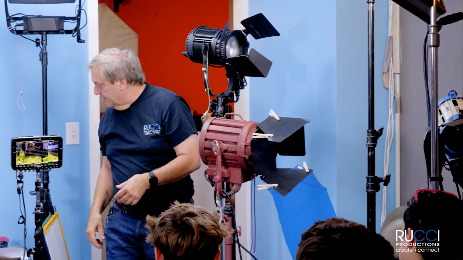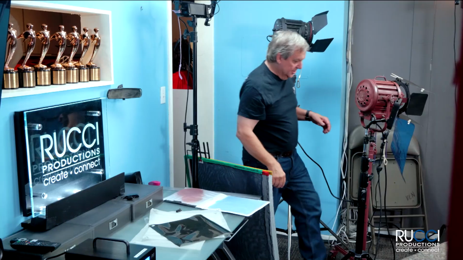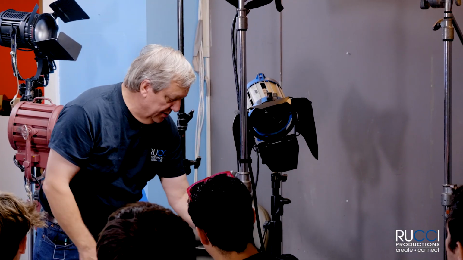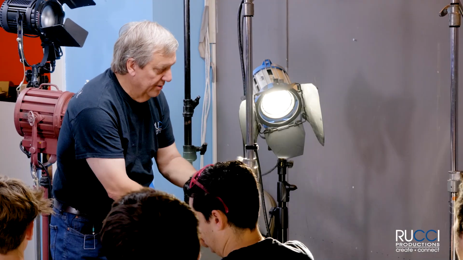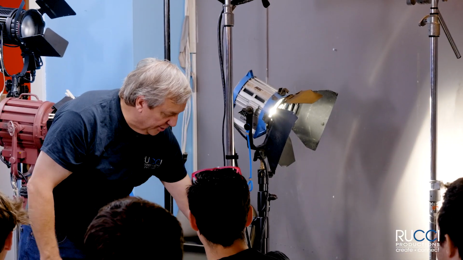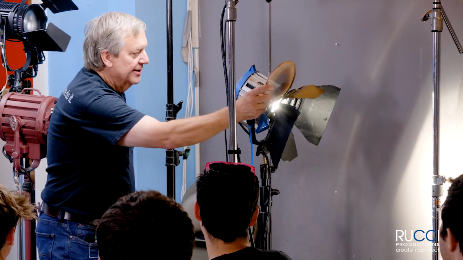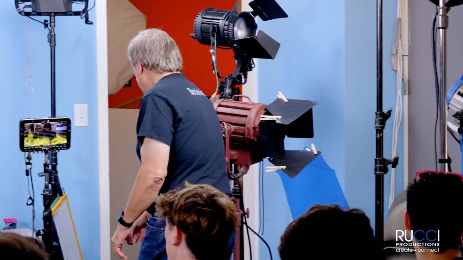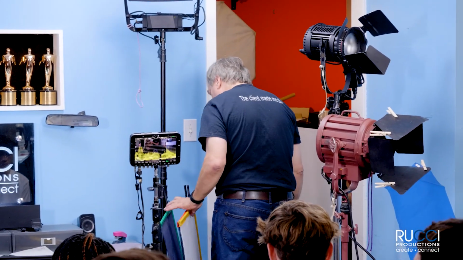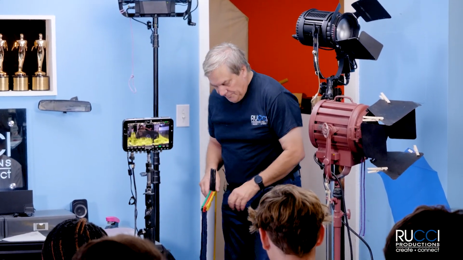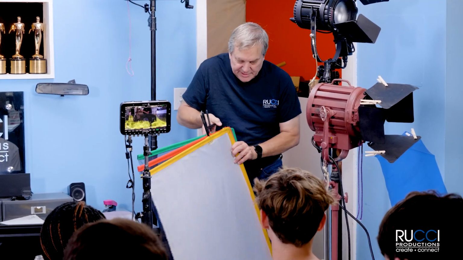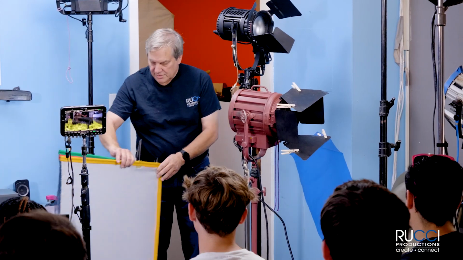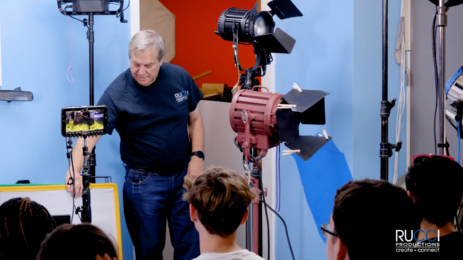You've got lights that aren't adjustable, for one reason or another, and you can put in a wire scrim. That's kind of old school, but it knocks the light down. You've also got modifiers that go out in front of the lights, which are very helpful in certain situations because they can give you more precise control.